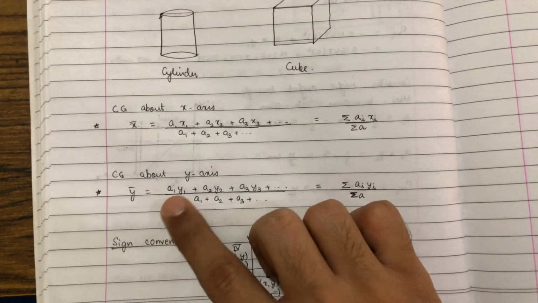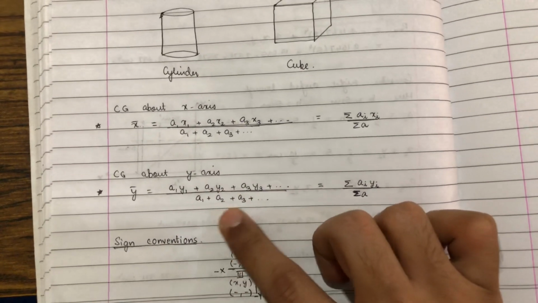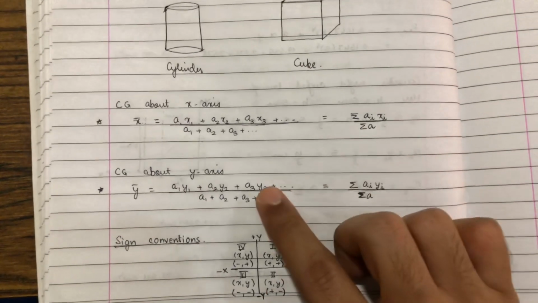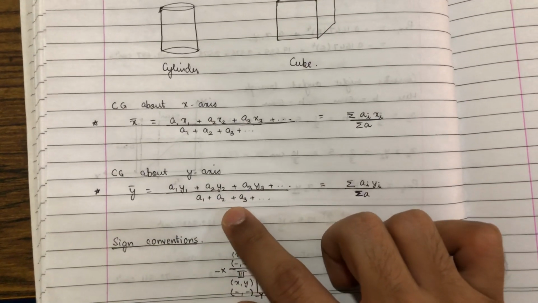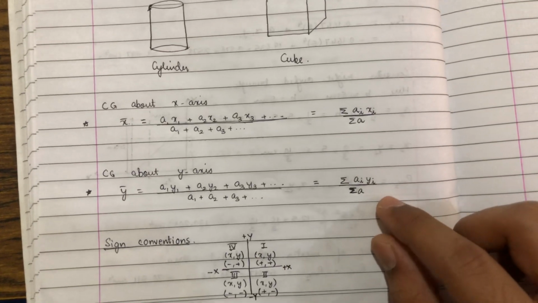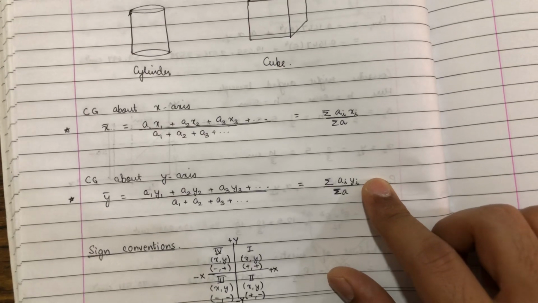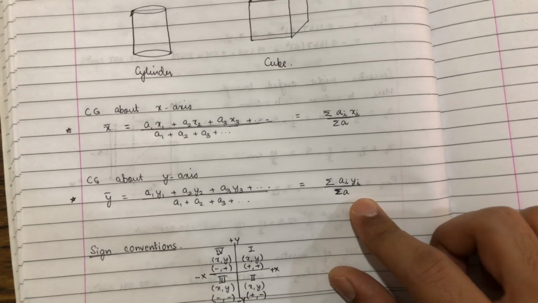Again, for y bar it will be a1 y1 plus a2 y2 plus a3 y3 plus till n numbers, divided by a1 plus a2 plus a3 plus till whatever number of areas are there, which is equal to summation ai yi upon summation a.